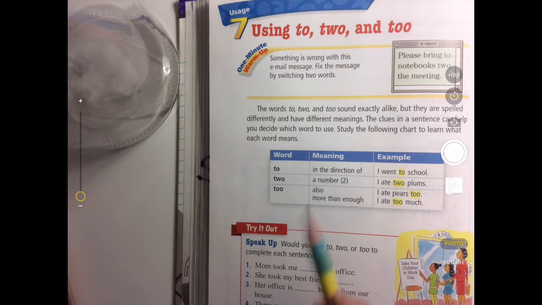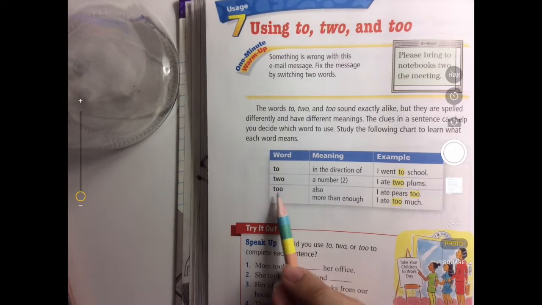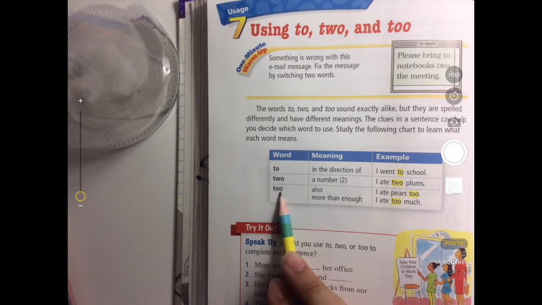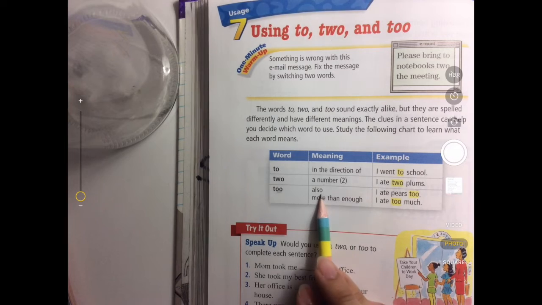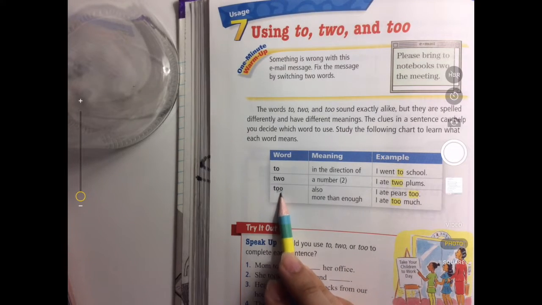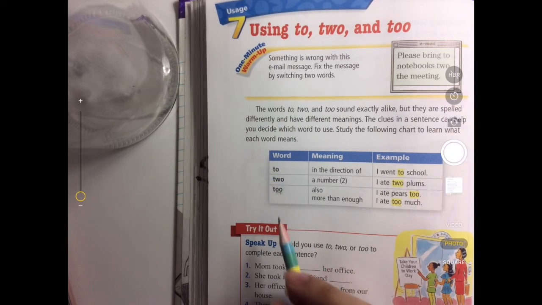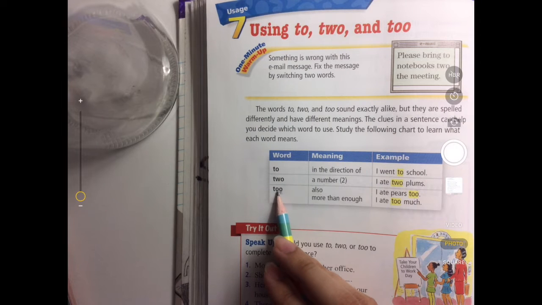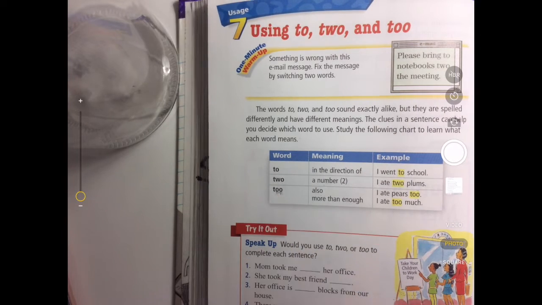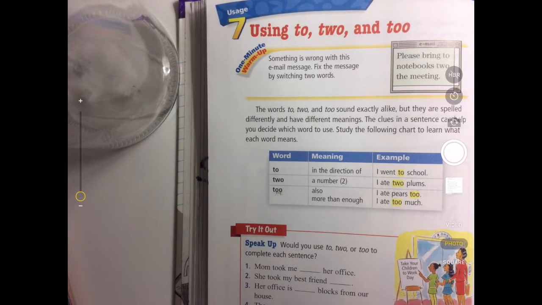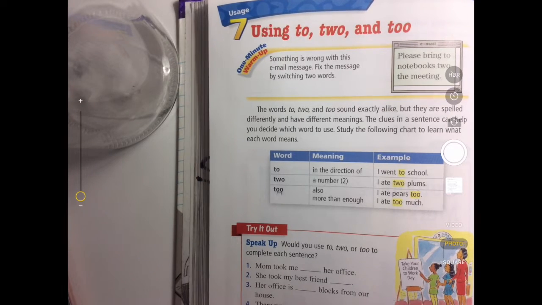A way that I remember, or when I first learned this is how I would remember it, is T-O-O means more than enough, right? That's why there are two O's. There's too many O's for you to remember that this too has to do with more than enough or also. Like, oh, me too. This O wants to join that O. I know that's kind of silly, but that's a way that I would remember it, okay? So whenever it's me too or I've had too much, that's the one with two O's, okay? And then the number is the one with the W, and this one is in direction to, when you go somewhere.